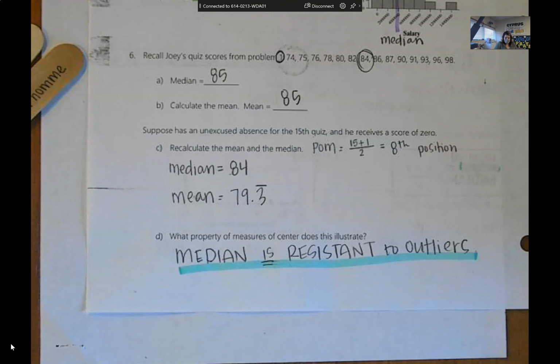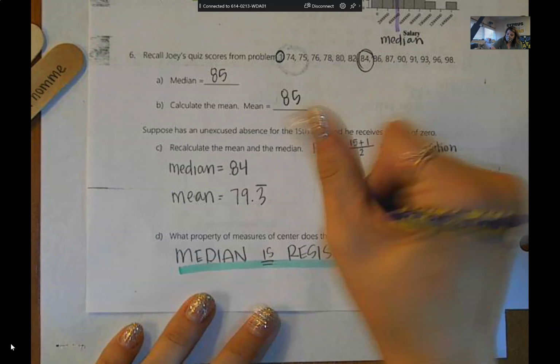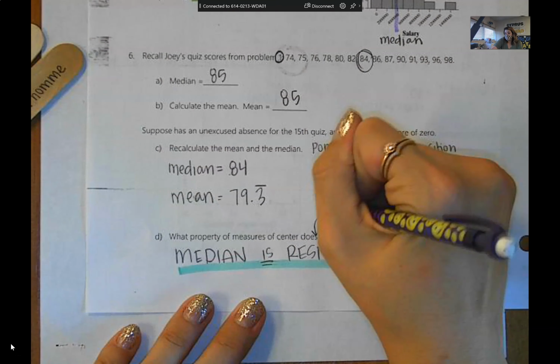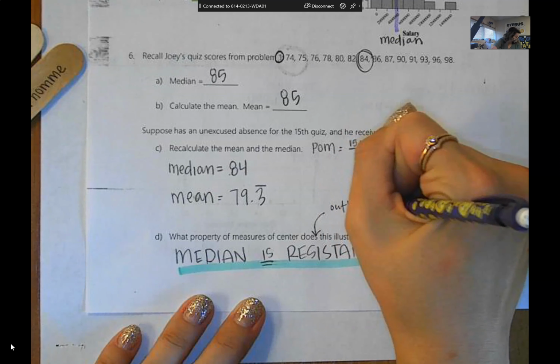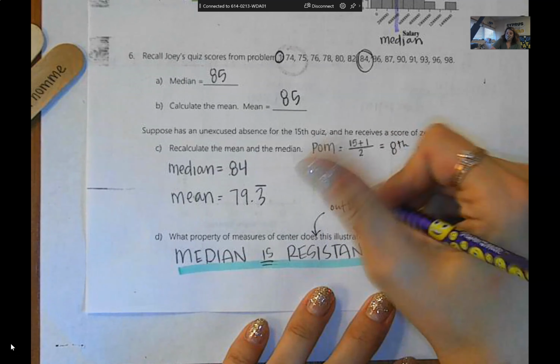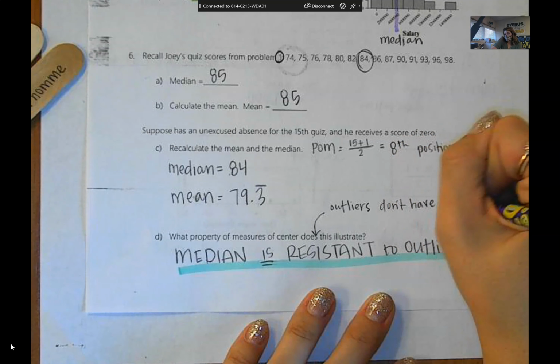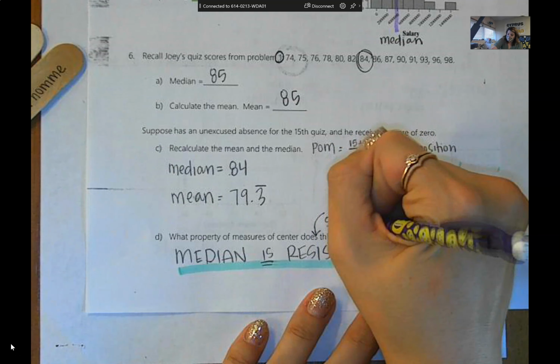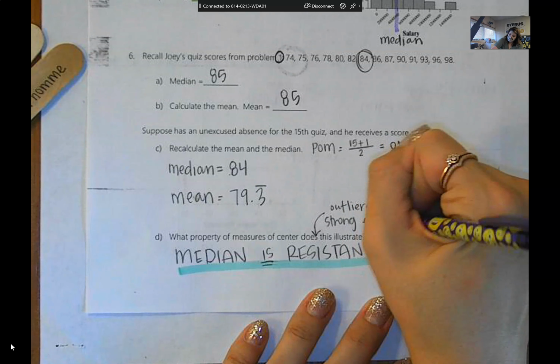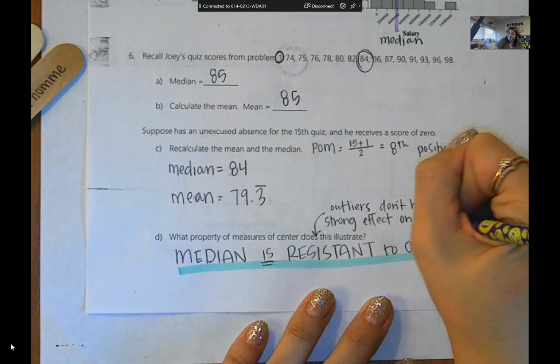So to give you a good description of what that means, resistant means outliers don't have a strong effect on the median.